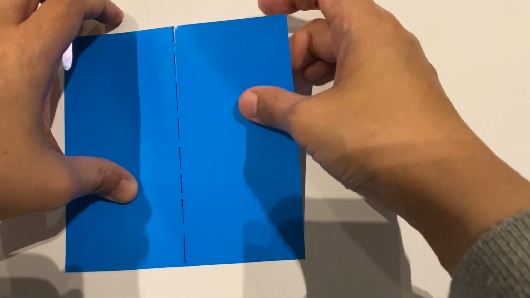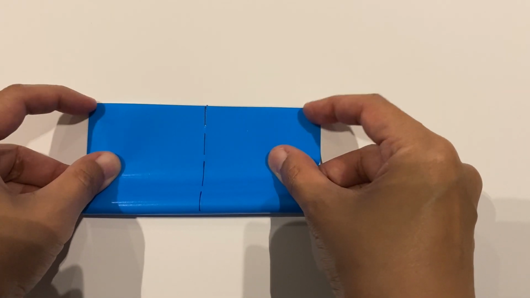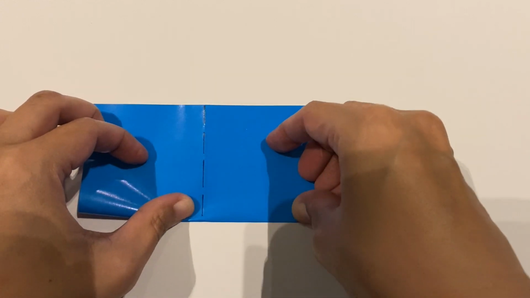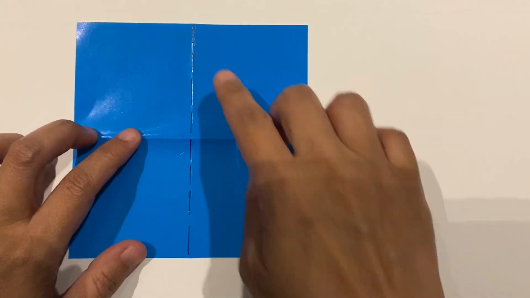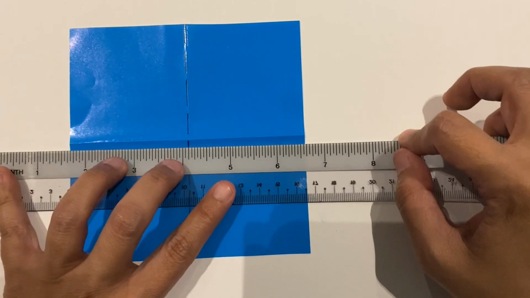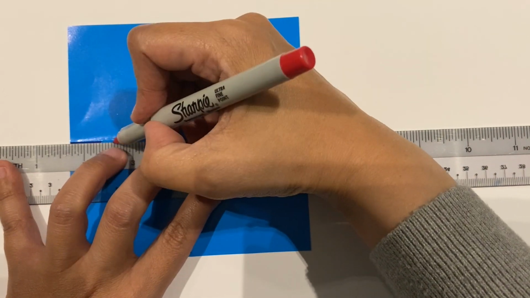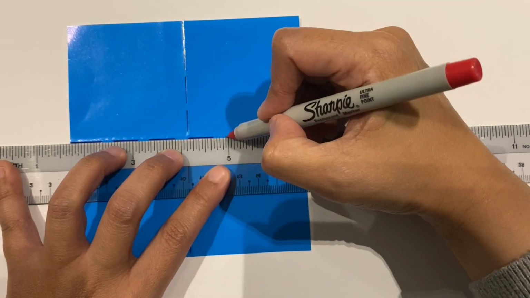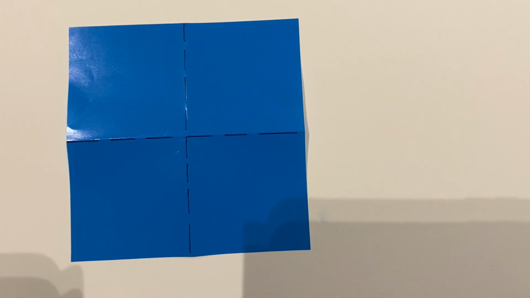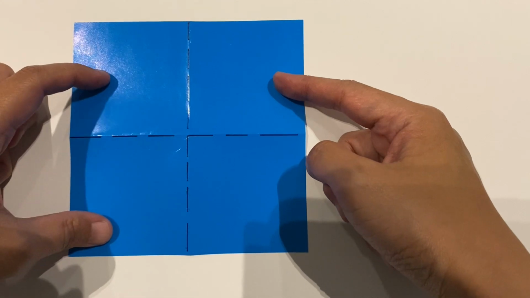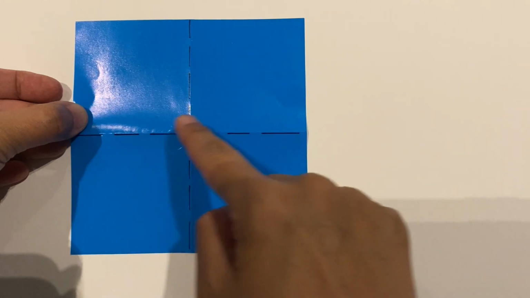You can also fold it this way. Make sure that the edge meets the edge and is exactly half. This is my other line of symmetry. So I have one line, two lines of symmetry for this square. Always remember, lines of symmetry means when you cut it into exactly half, whatever appears on the top or the bottom is the same. So one vertical, one horizontal.